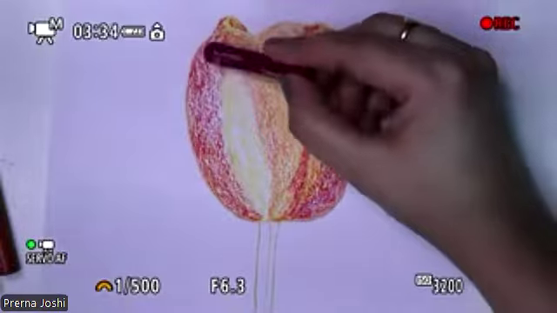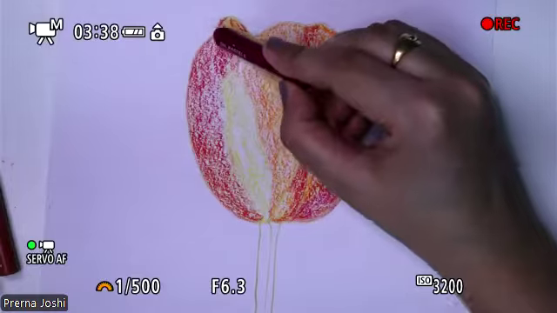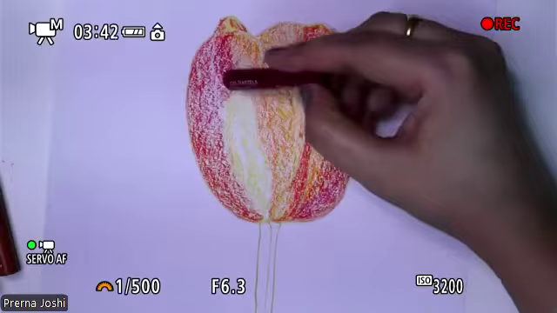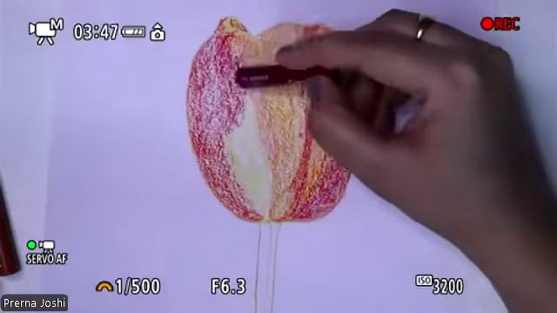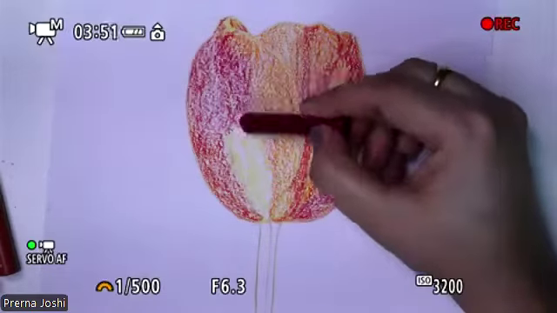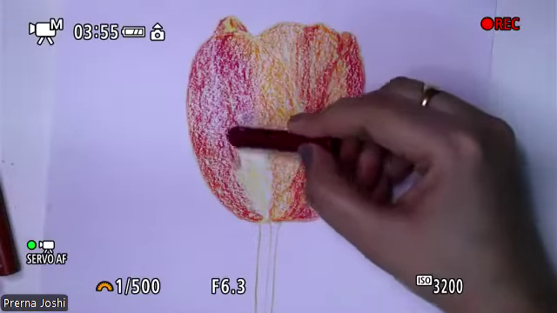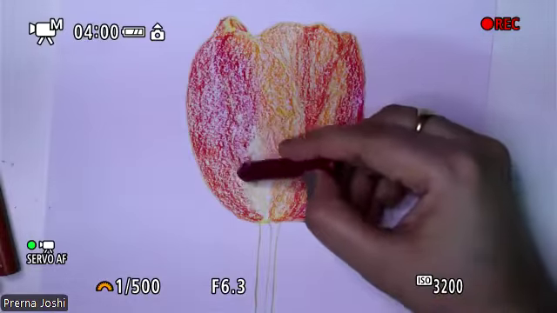Here also. The layering should be nicely done.